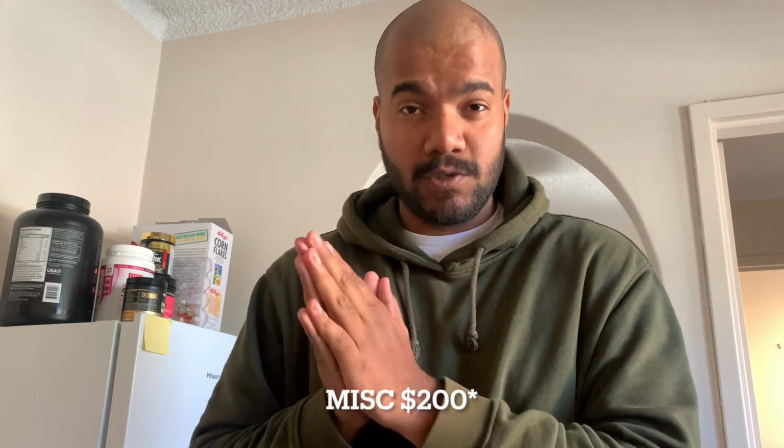And then finally there is the miscellaneous bracket, that is all your contingent expenses that may come, which are unforeseeable. So I generally like to keep about $200 towards miscellaneous expenses, and that usually just works out fine. So all in all, the complete math is as follows.